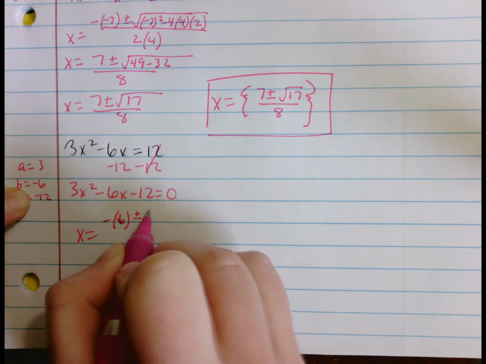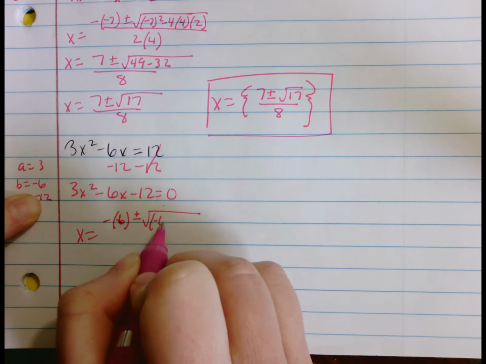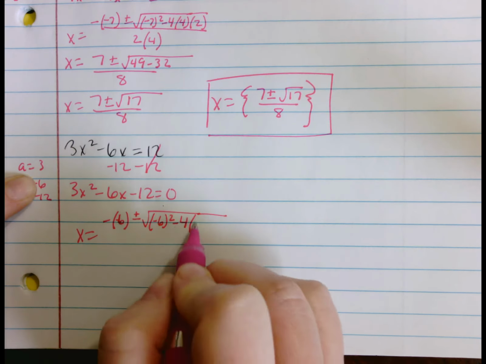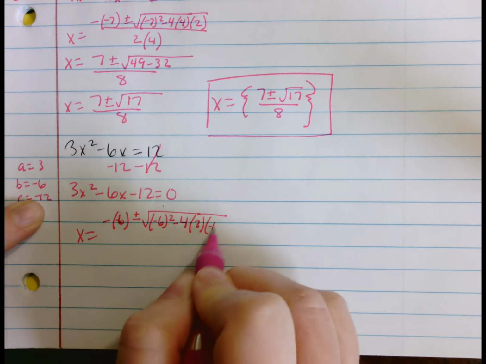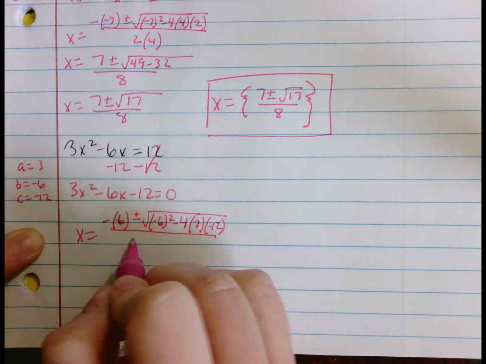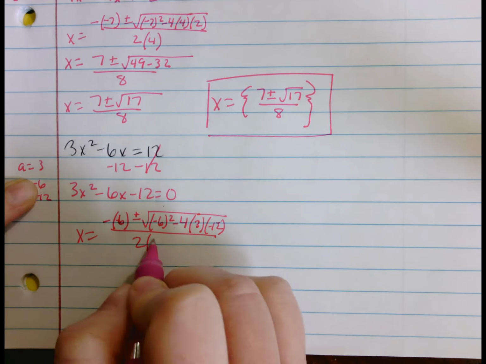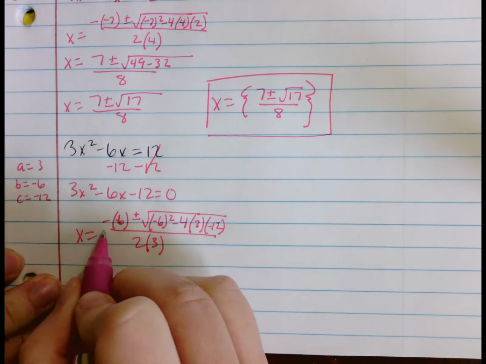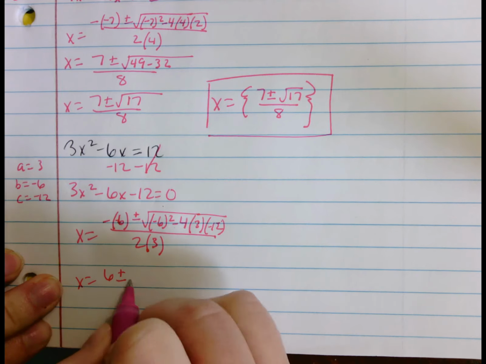plus or minus the square root of b squared, which is negative 6 squared, minus 4 times a, which is 3, times c, which is negative 12, divided by 2 times a, which is 3. And so we're going to simplify this. So negative 6 times that negative is a positive 6.